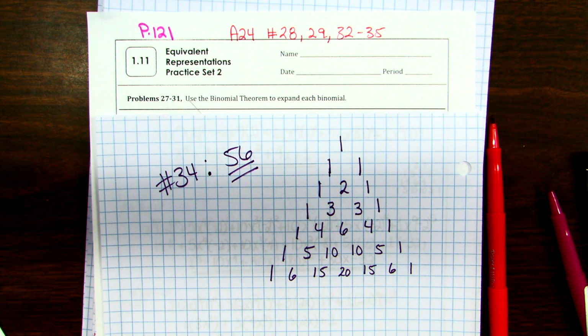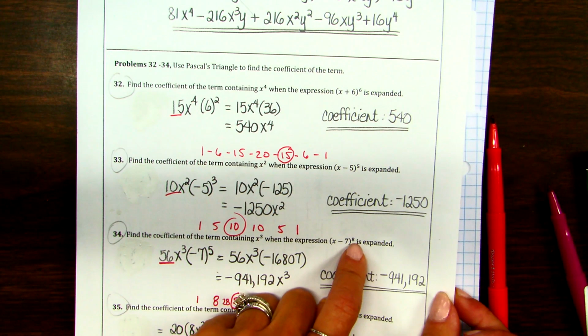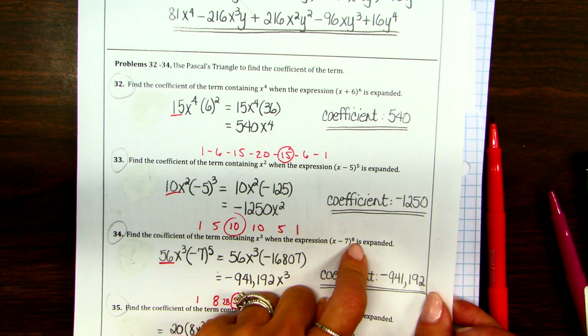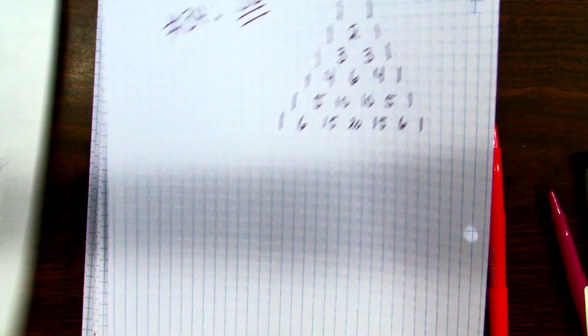It is, because it's in the 8th row. It's something to the 8th power. So the numbers get bigger as you go further down. Right. Number 34 is asking for something in the 8th row. So I'm just saying instead of expanding to the 8th row, I'm giving you the number you need out in front. All right.